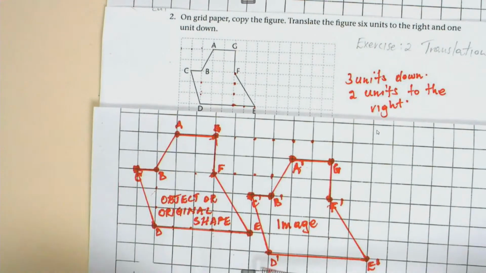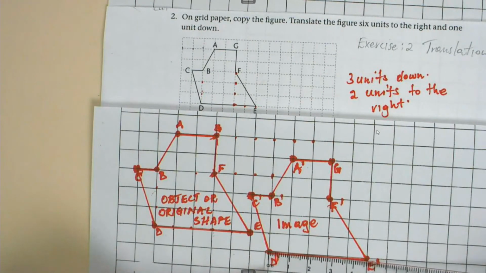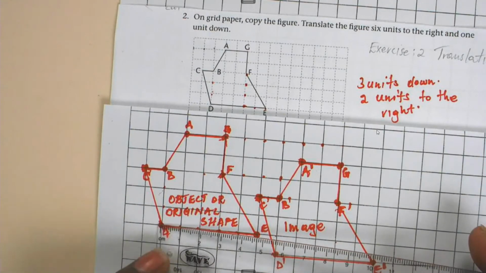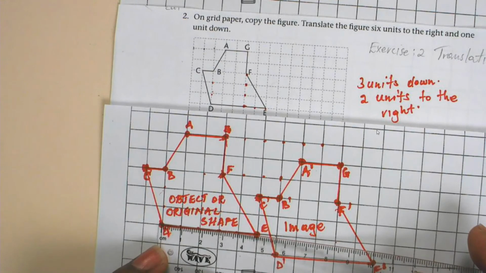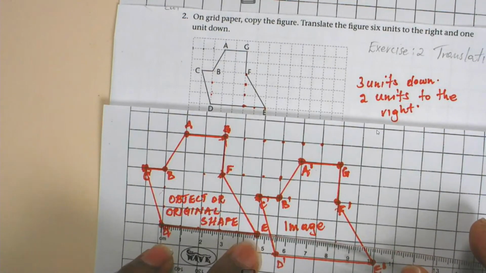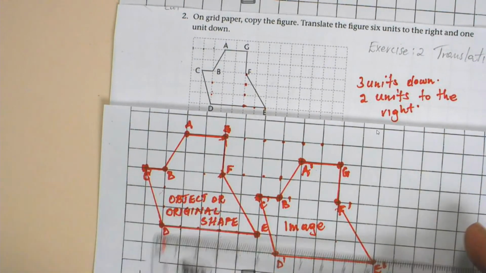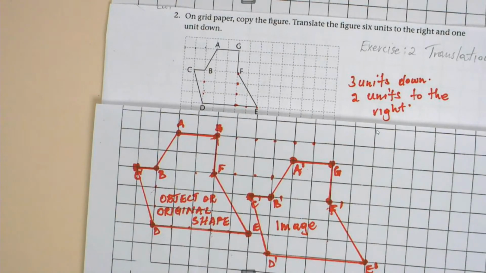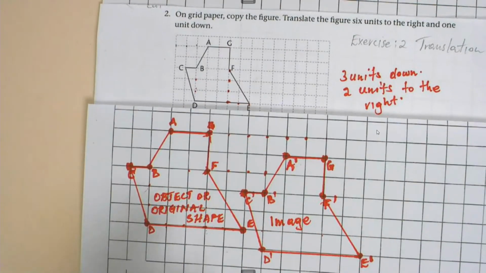We may measure again point D and E of the image, which is 4.6. And then with the original shape, it should also be 4.6. It is 4.6 as well. So it means that we successfully were able to translate this shape. We've got the object here, we've got the image.